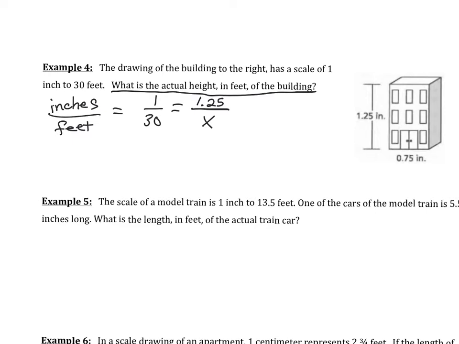Okay, so we set it up just like that. Every time, all we're doing is trying to find the inches over the feet in this particular type of problem. Sometimes it's miles, sometimes it's different units, but the idea is that what you set up here is that cross product. So I have 1x. 1 times x is 1x. And then I have 1.25 times 30. I'm going to actually calculate that. Get the calculator out. 1.25 times 30 equals 37.5.